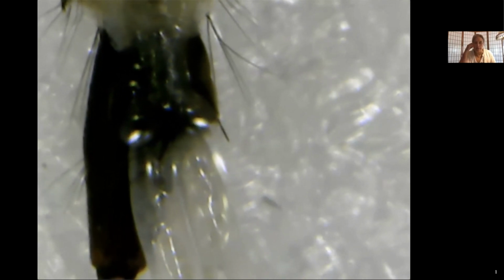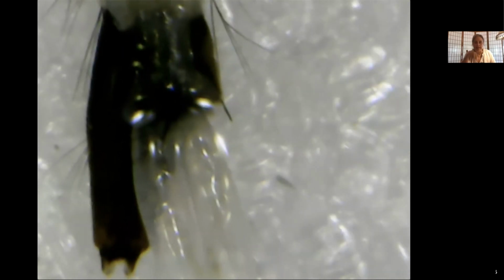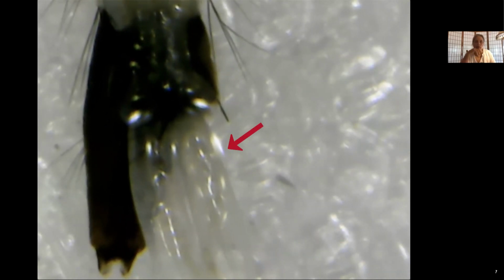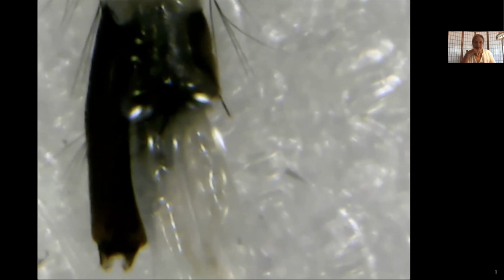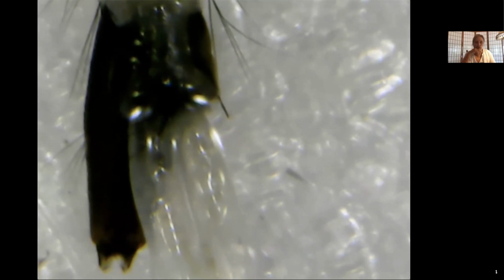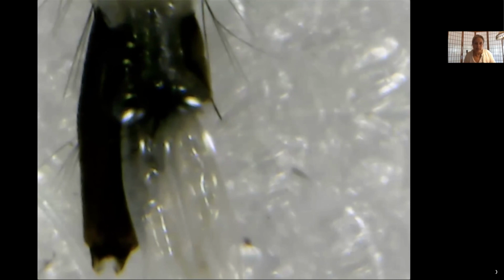And then you'll see right next to that siphon, laying kind of on top of it, what we call the saddle. And then there are some clear things sticking out of that, and those are the anal gills. So you can see all these things here, but in order to continue with our identification, I'm going to have to roll this guy over a little bit and see if we can get a view where we can see the pecten.